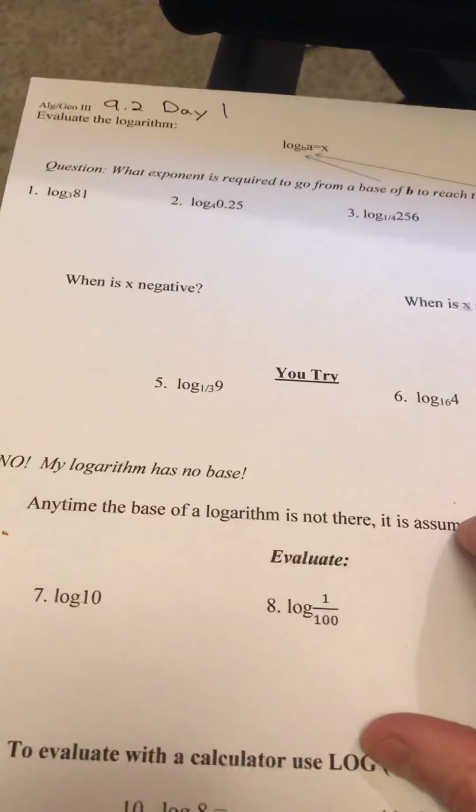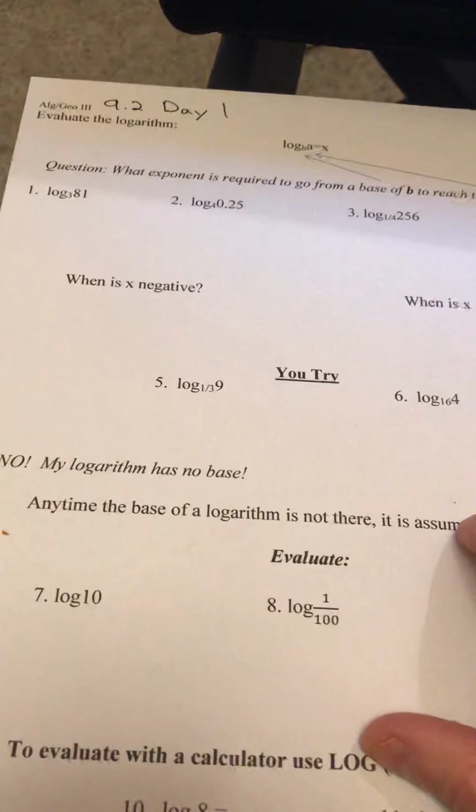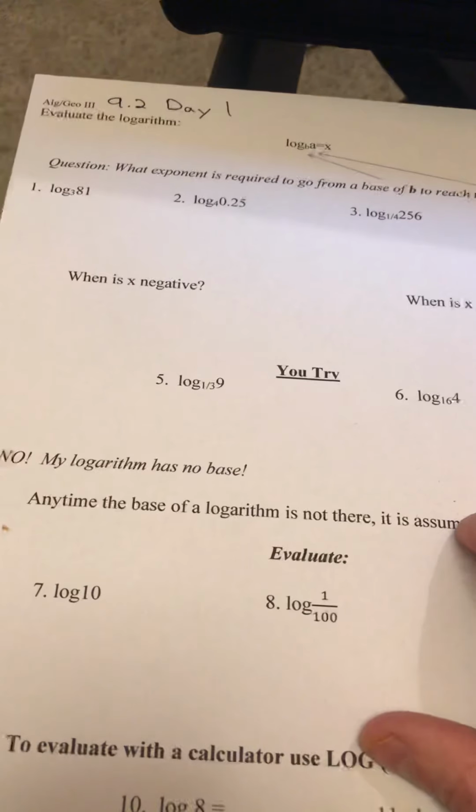Of the 3 pages of notes, the third page in that first set I've posted on Schoology is actually the 9.2 day 1 notes. And now, unlike when we were just going from exponential form to logarithmic form or logarithmic form back to exponential form, now we will actually be evaluating some logarithms.